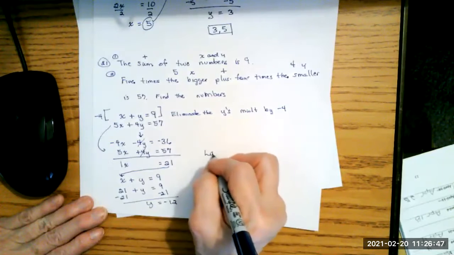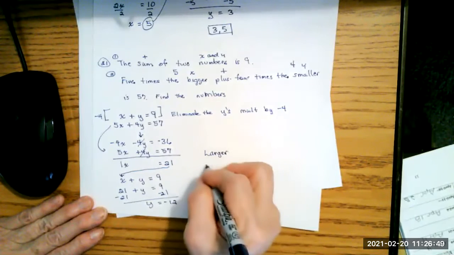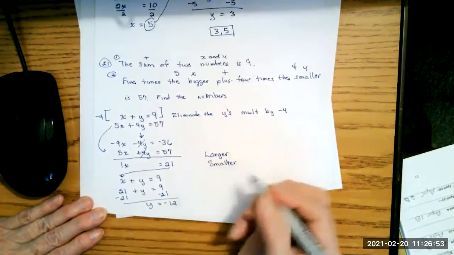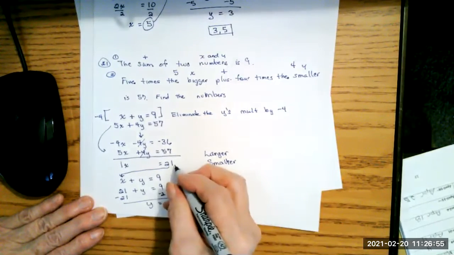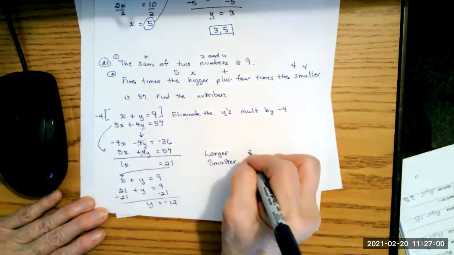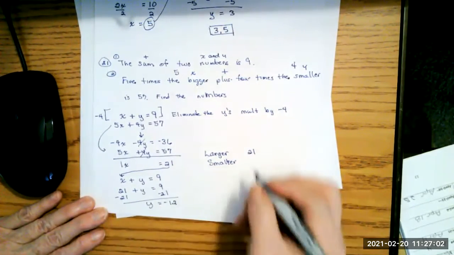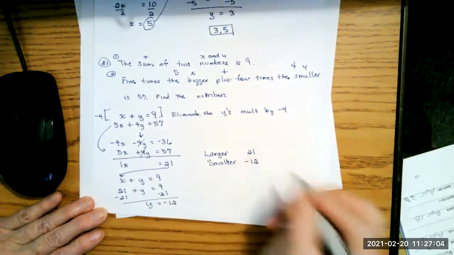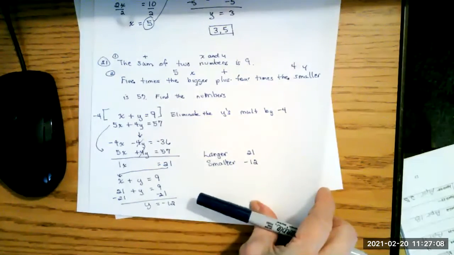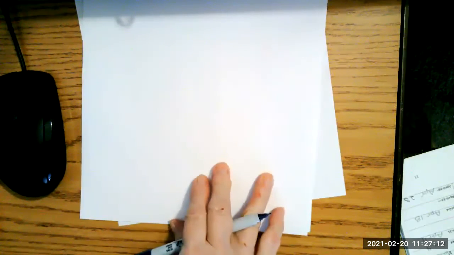So it wants you to identify which is the larger and which is the smaller. So the larger number, I've got 12 and 21. So 21 would have to be my larger number, and my smaller number is -12. So that's how you do that, number 21. Let's look at 22.